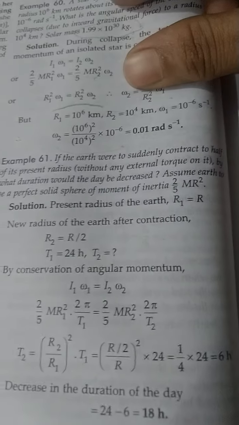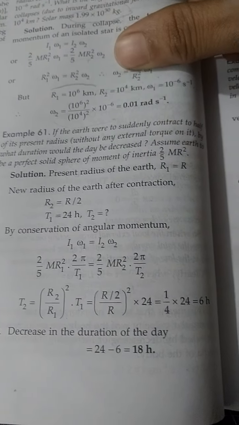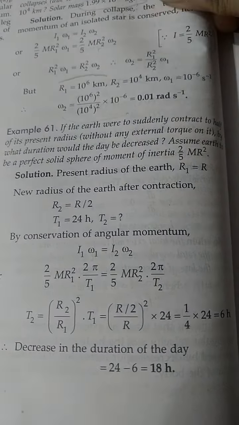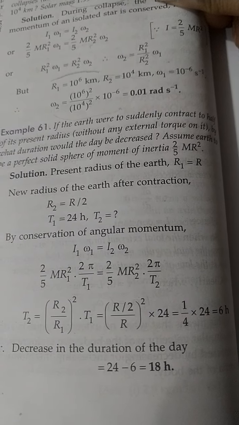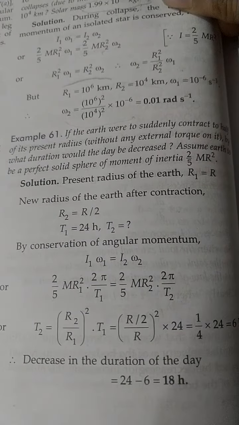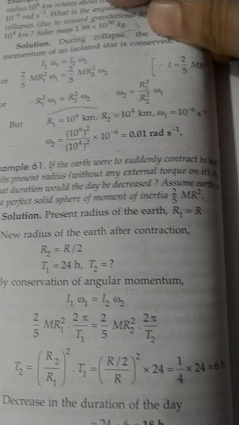Now coming to the next question. This next question states that it is an important one, so do it twice at least. If the earth were to suddenly contract to half of its present radius without any external force, what will be the duration? Would the day be decreased?